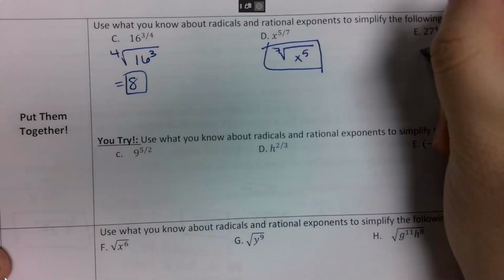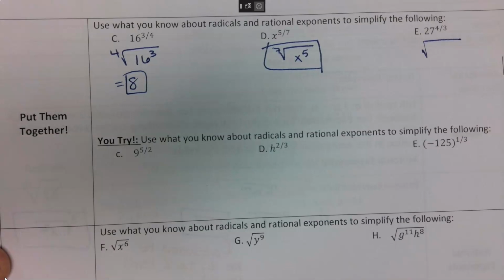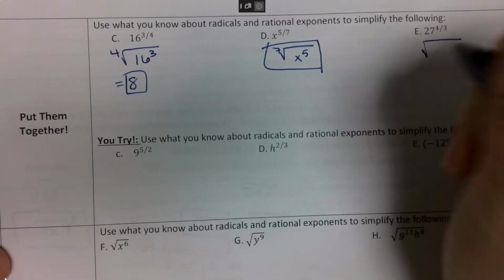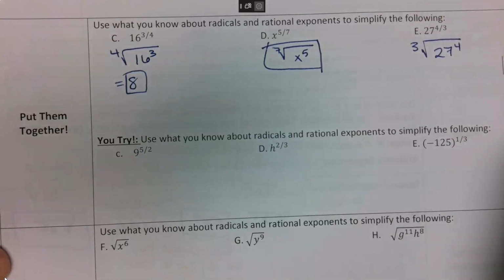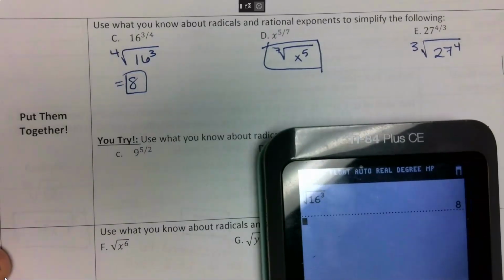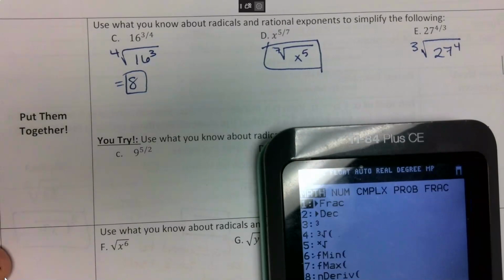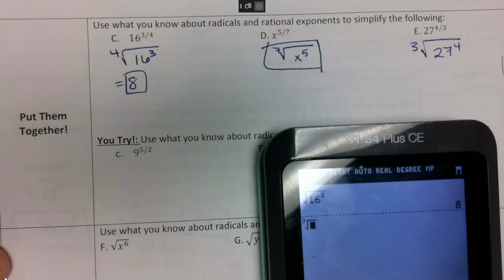And then for E, what's my little tiny number on the outside? And then on the inside, I have 27 to the 4th power. So I want to type that one in. I'm going to go math. This one I'm going to choose choice 4 because it has the little tiny 3. And then I do 27 to the 4th power, which gets me 81.